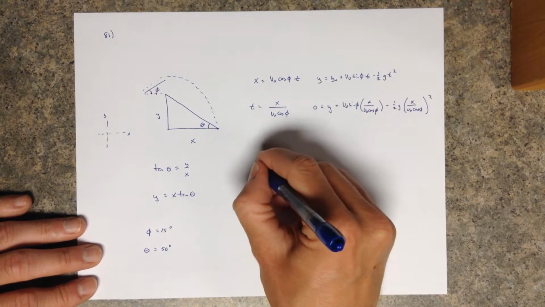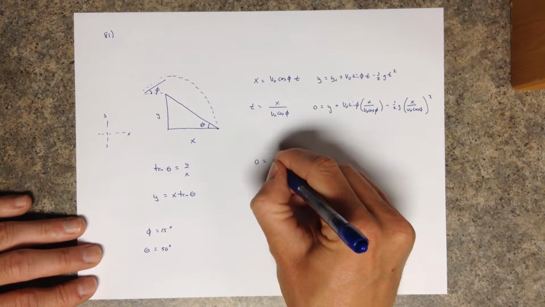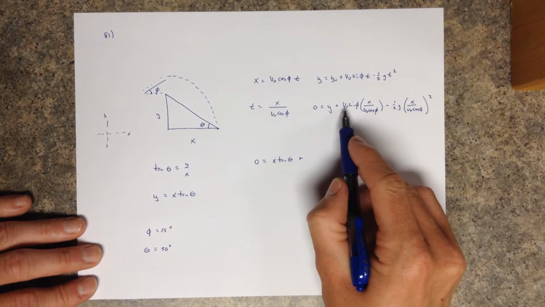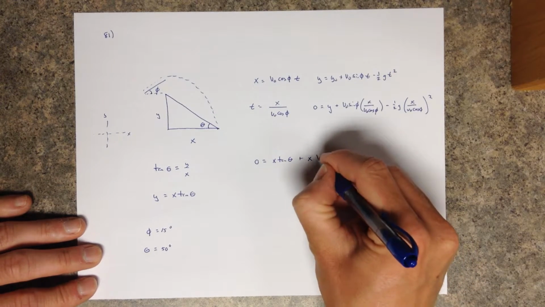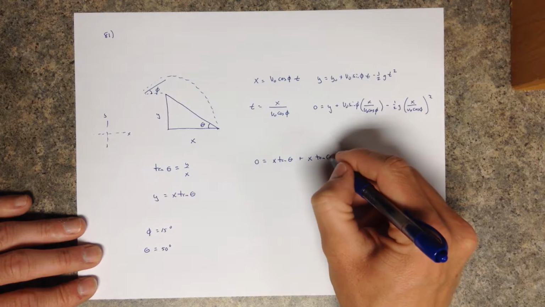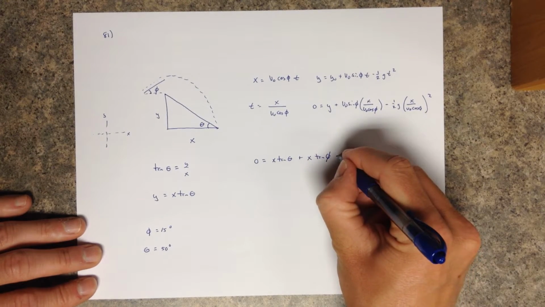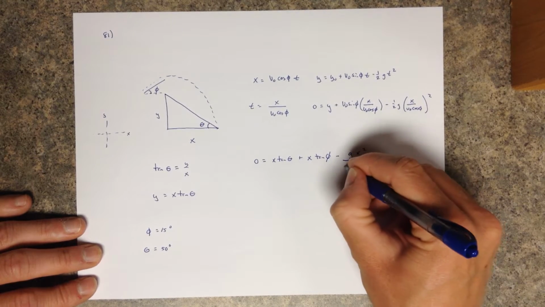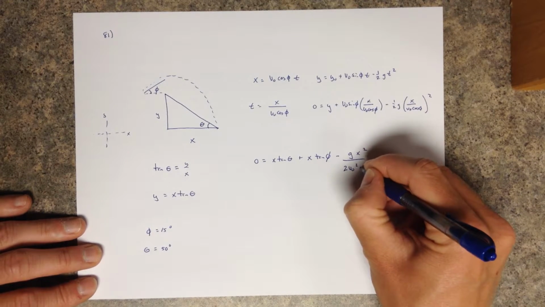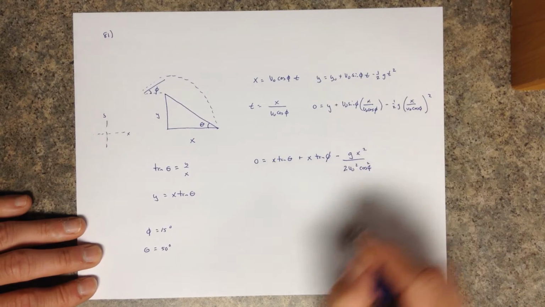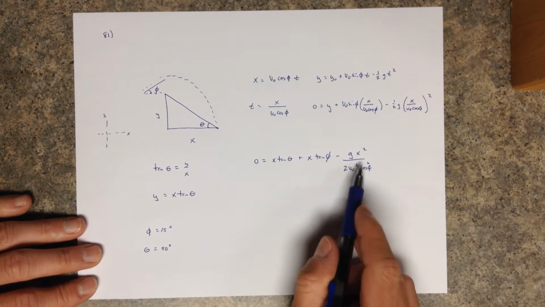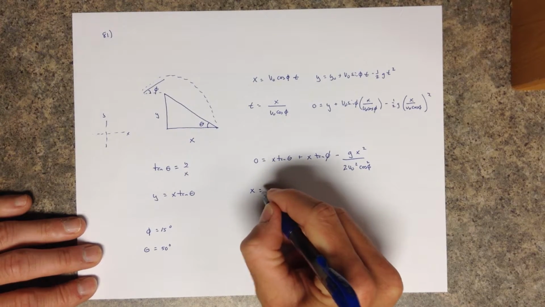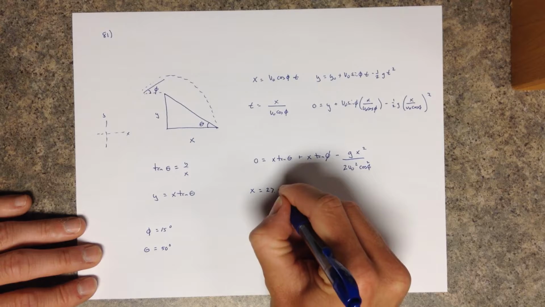Okay, so we plug all of that in. So really what I'm saying here is that 0 equals, instead of y, write x tan theta, plus these v naughts cancel and we get that typical x tangent of phi, minus, and again it's the same kind of thing, g x squared over 2 v naught squared cosine phi squared. Okay, this is the theta and those are phi's. Now I have everything except for x. And I can find x. X is equal to 27.8.